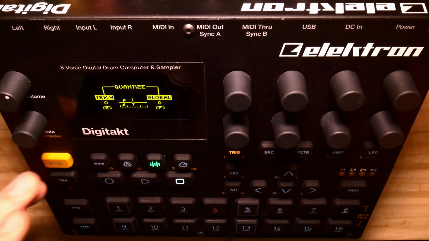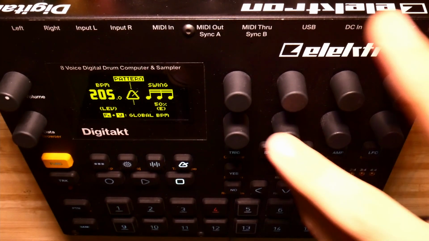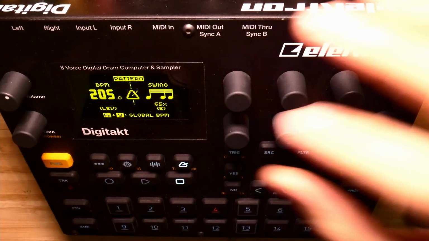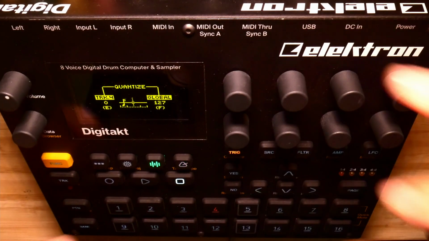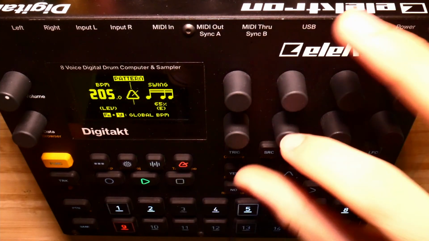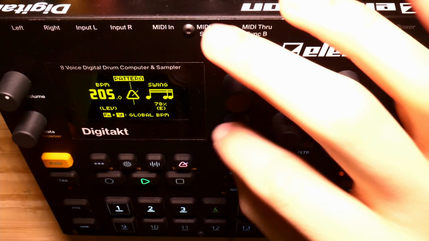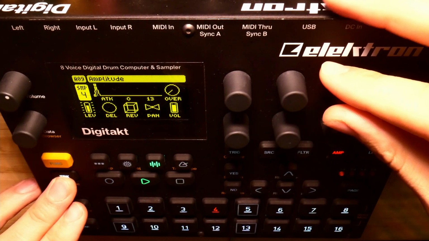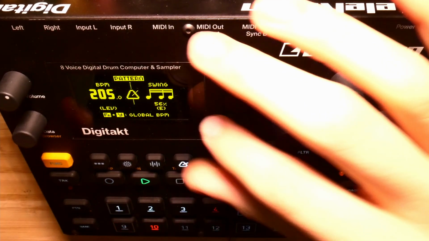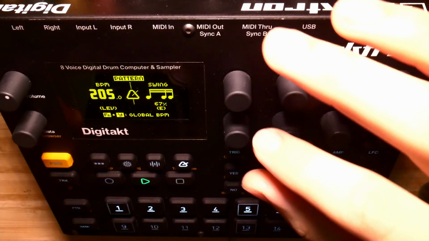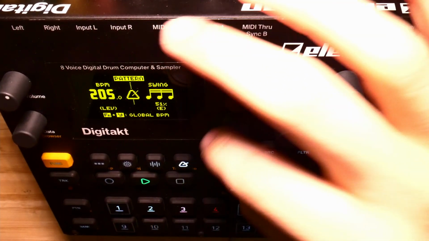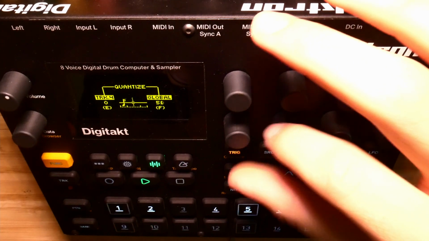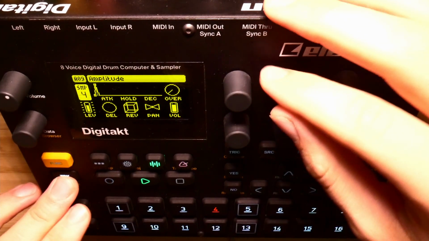And also swing has an effect here as well. It's going to be subtle, but say, let's give it, I don't know, 60% swing, quantize all the way up. Change the swing around. I kind of leave swing off a lot of the times, to be honest, but your mileage may vary, as they say.